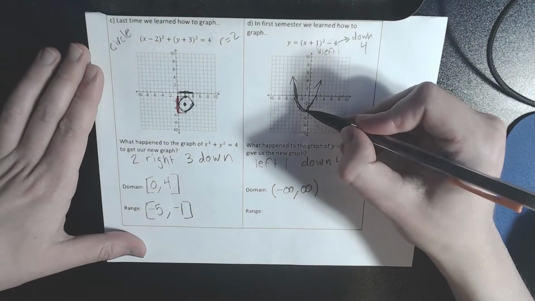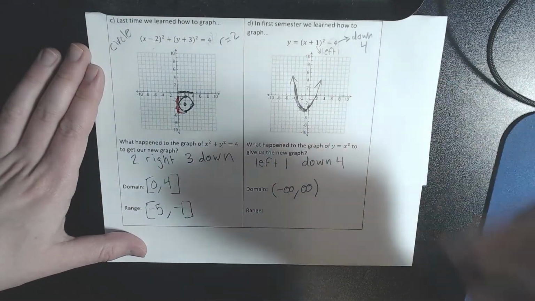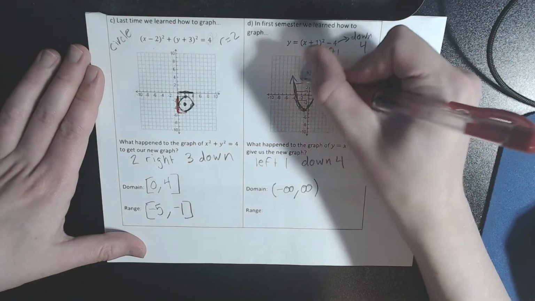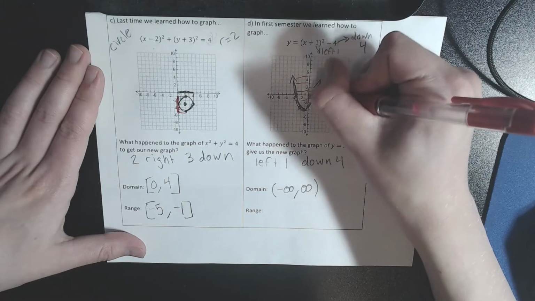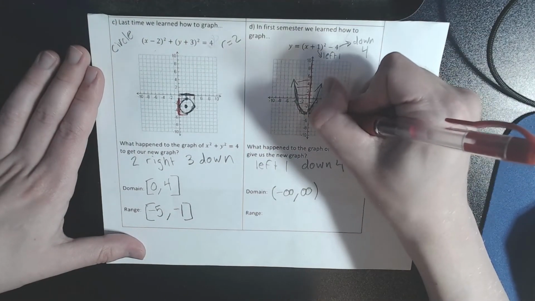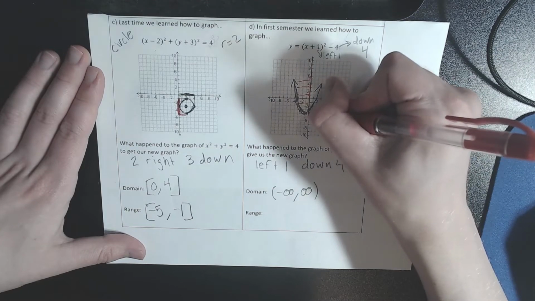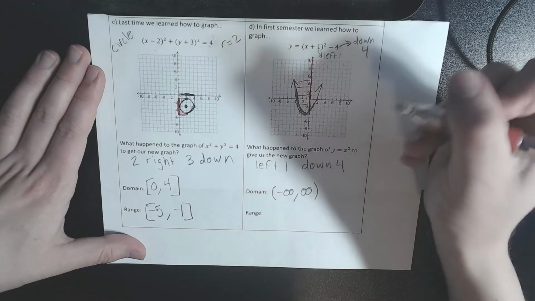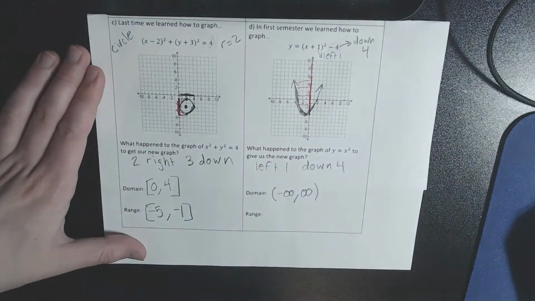The range is where we project onto the y-axis. I'll use a different color here. So all of this is getting hit. What's the lowest y value we have? Well, it's right at the vertex. It's right down there, right? And then it goes up from there, right? There's nothing down below the vertex.